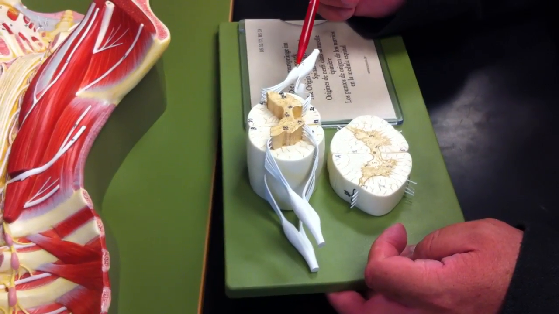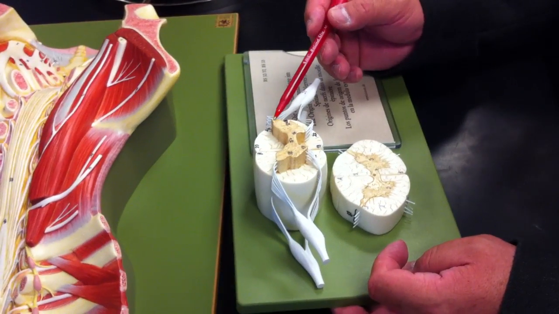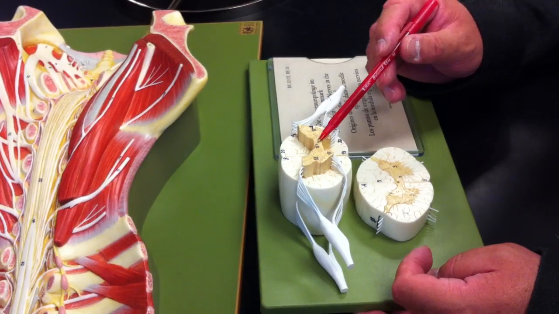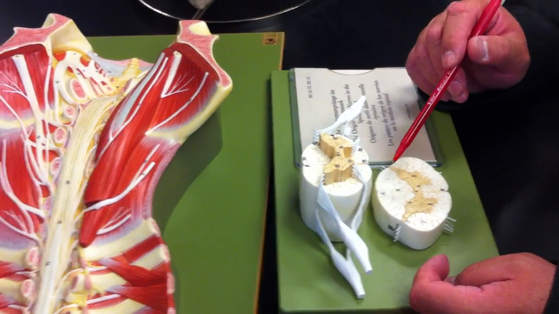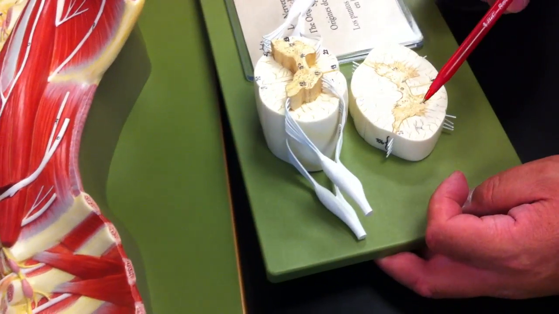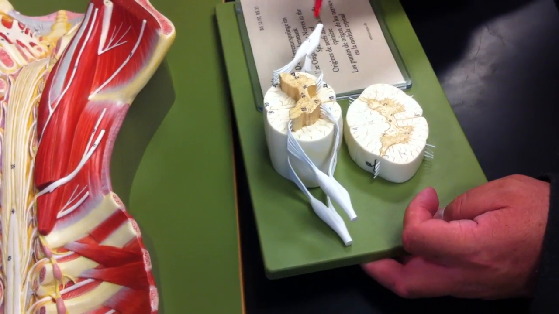So therefore, if this is the dorsal root ganglion, this is the dorsal root, and this is the anterior root. This is the dorsal horn. This is the anterior horn. The lateral horn, the gray commissure, the central canal, the anterior median fissure, and the posterior median fissure. I mean sulcus. And then this is the spinal nerve.